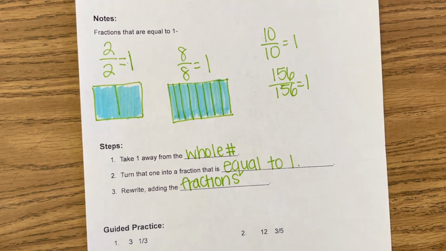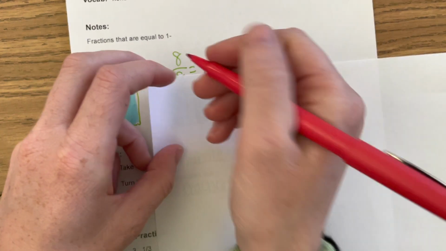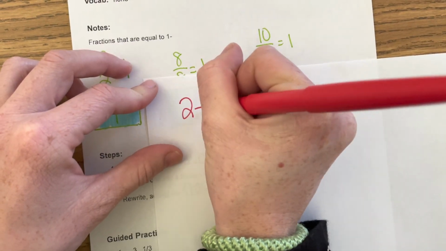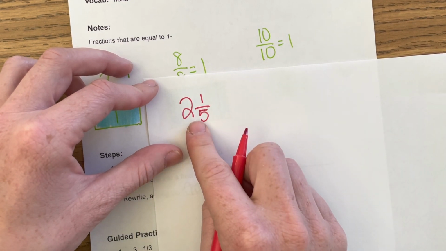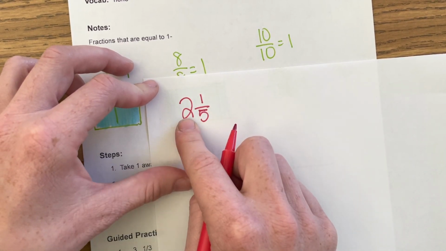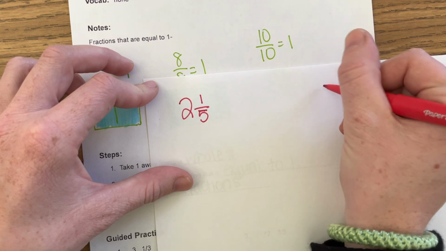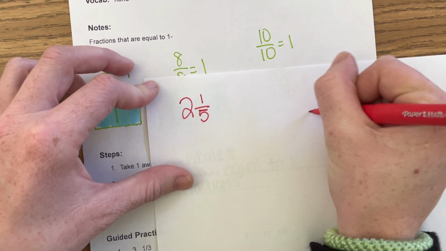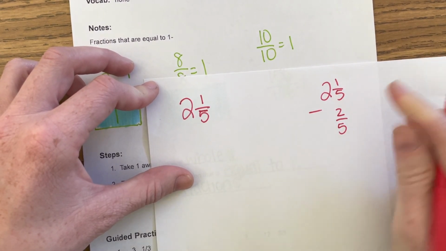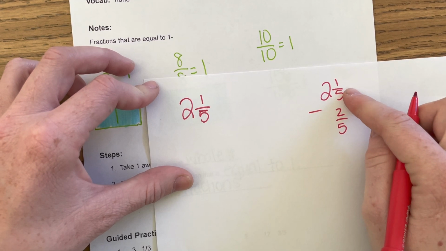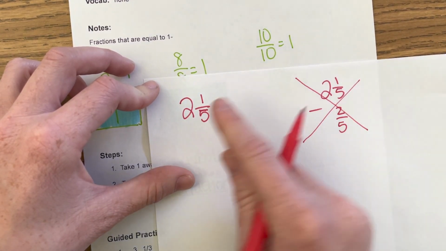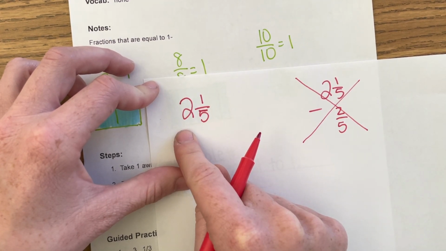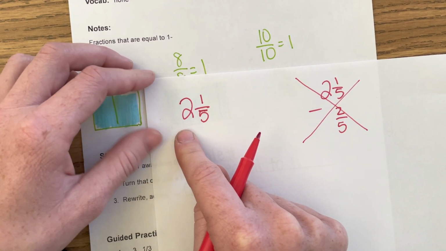And now I have a few practice problems for us. My first practice problem is 2 1/5. Why I would use this is if I had a subtraction problem where it was 2 1/5 minus 2/5. I can't take away 2 from 1, so I'm going to have to borrow. We're not doing any of this subtraction today. We just get one number and we're going to practice borrowing from that number.